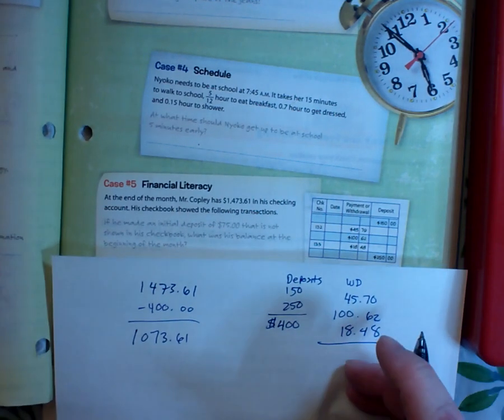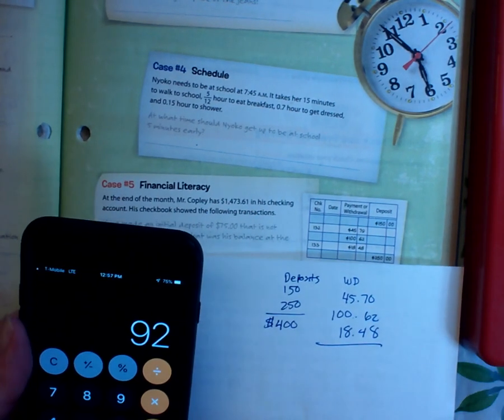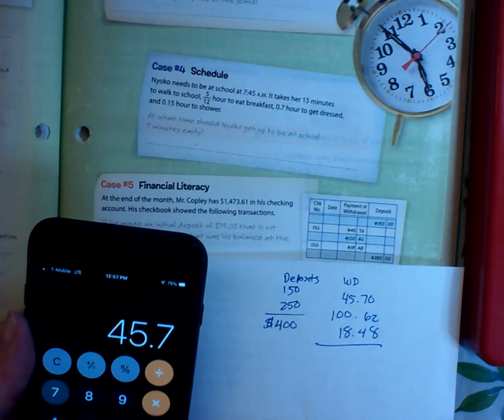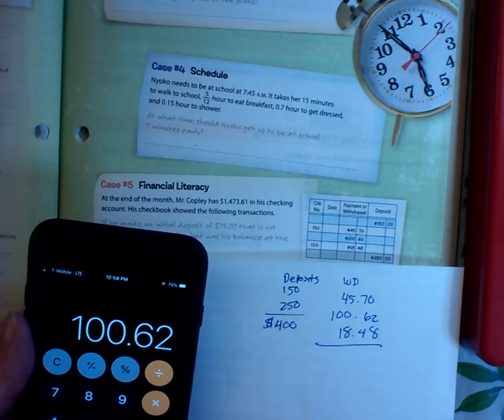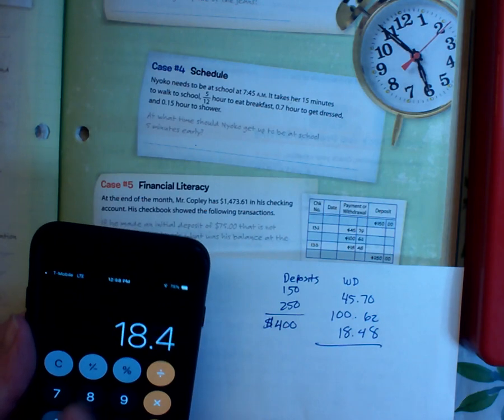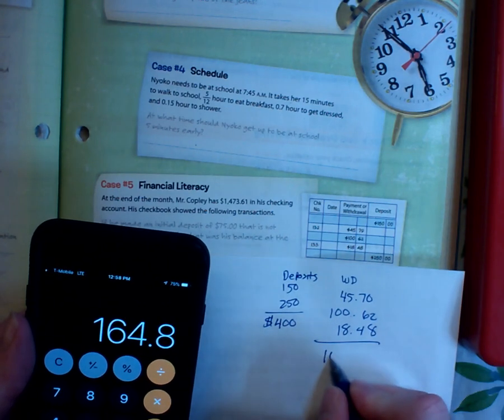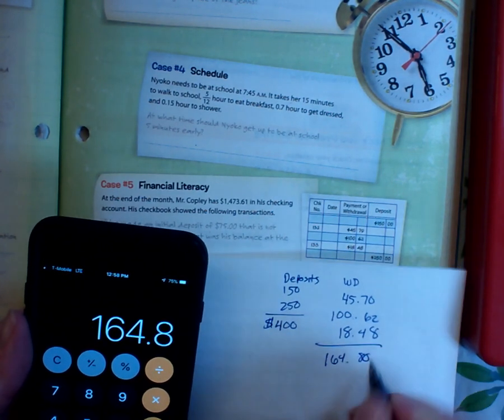So if I add these up, 45.70 plus 162 plus 1848 is $164.80.